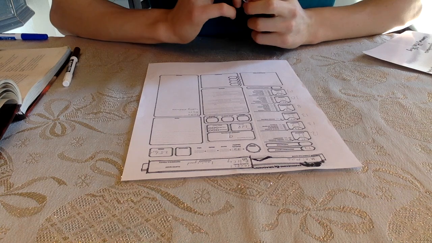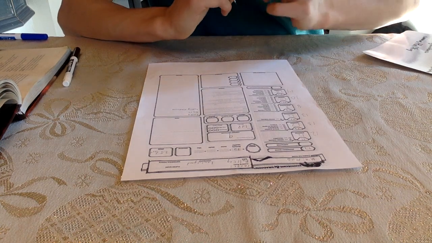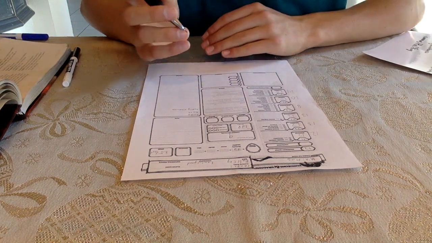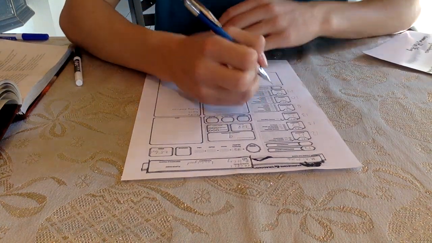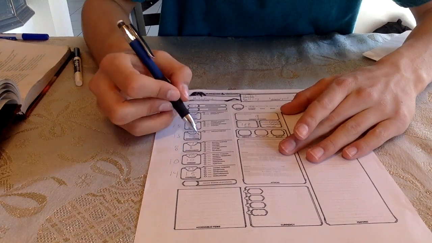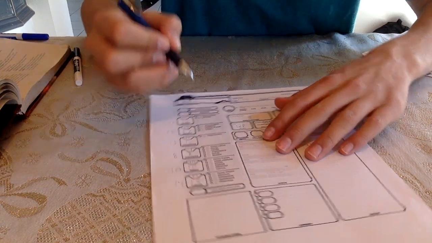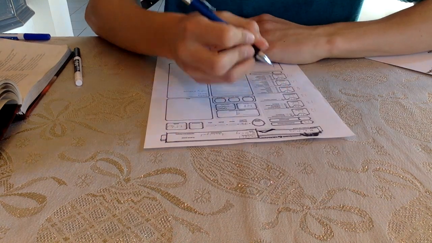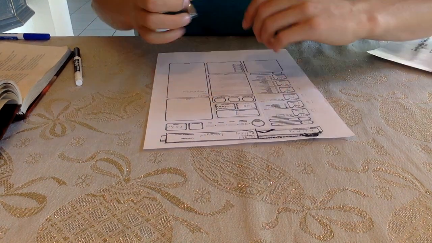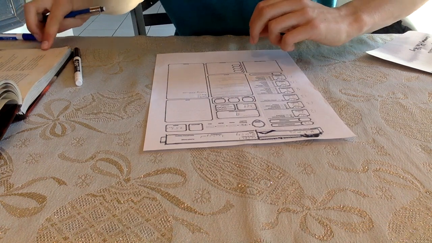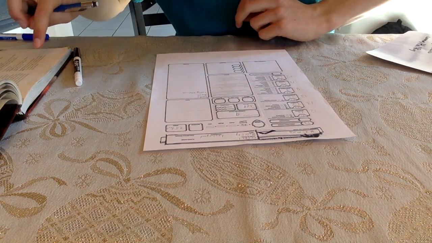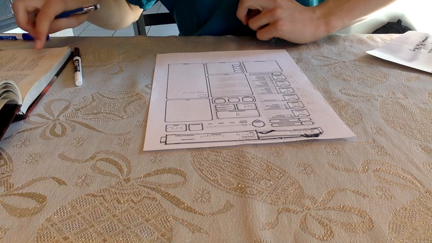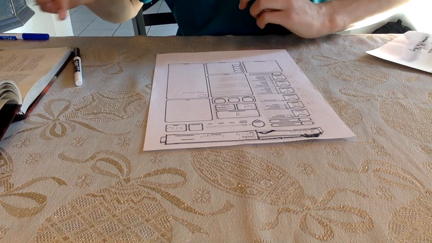Okay, so now it's time to choose my skills. I have saving throws, and dexterity and intelligence. So in the box right here, where it has the diamond shaped thing, you're going to fill it in for dexterity and intelligence. And then also I get to choose 4 skills from acrobatics, athletics, deception, insight, intimidation, investigation, perception, performance, persuasion, sleight of hand, and stealth.